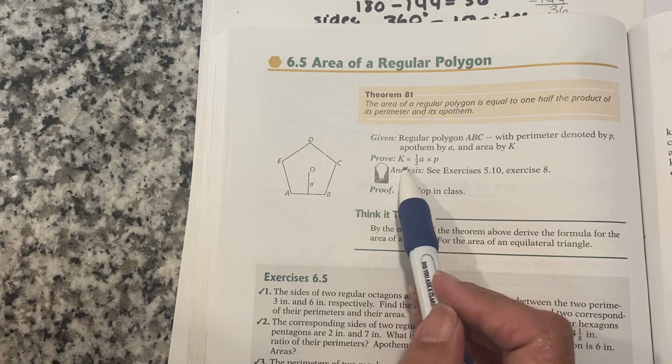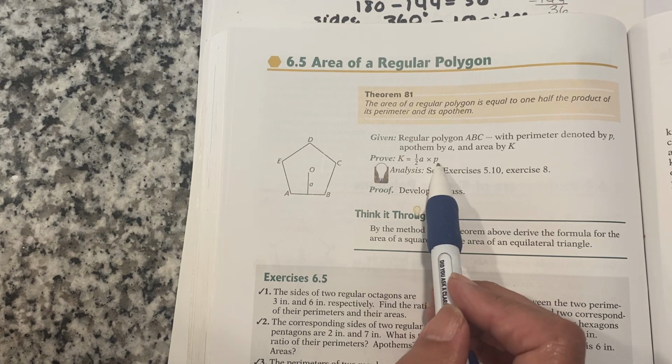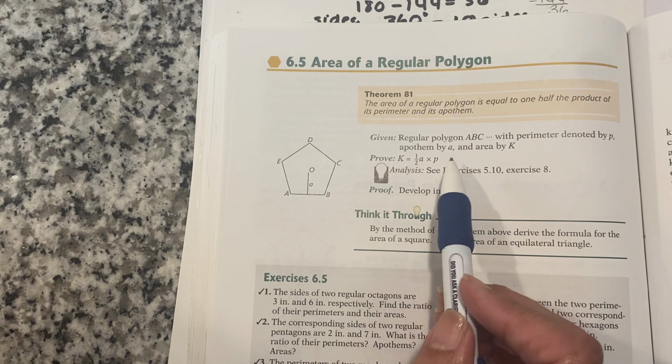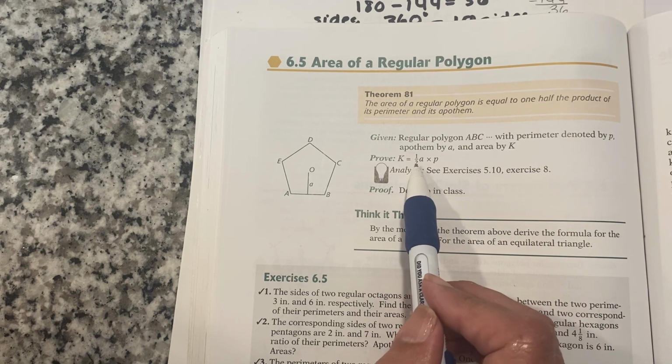So don't let that confuse you. It means K equals 1/2 the apothem times the perimeter. The area of a regular polygon is equal to 1/2 the product of the apothem and the perimeter. Make sure you halve that.